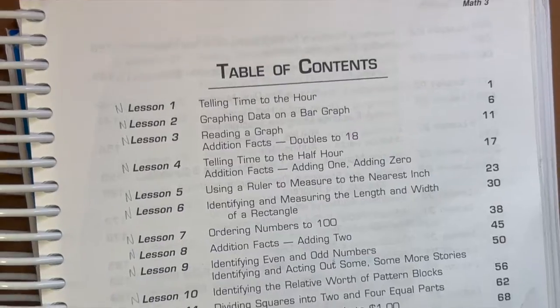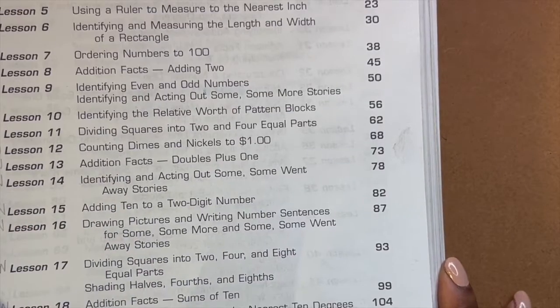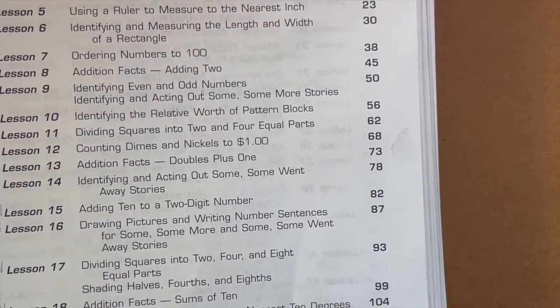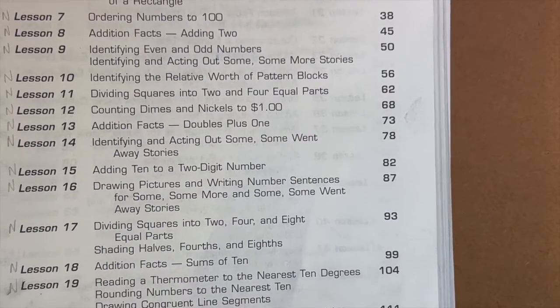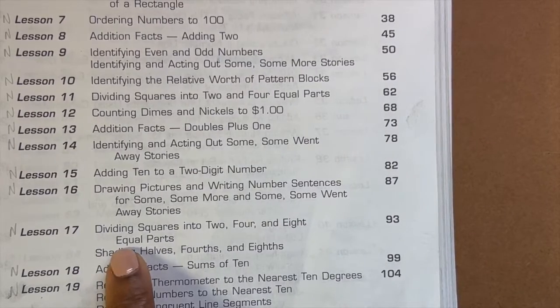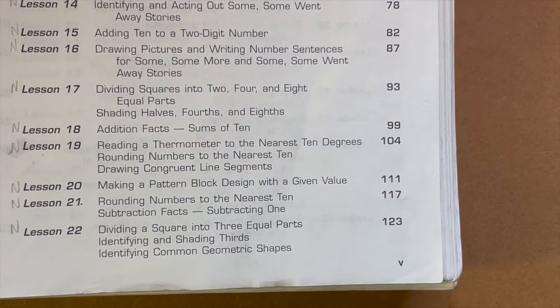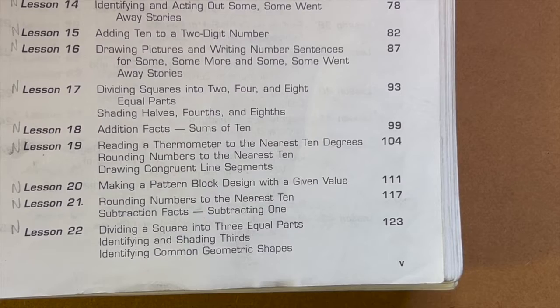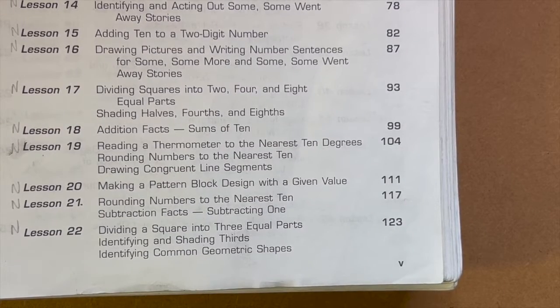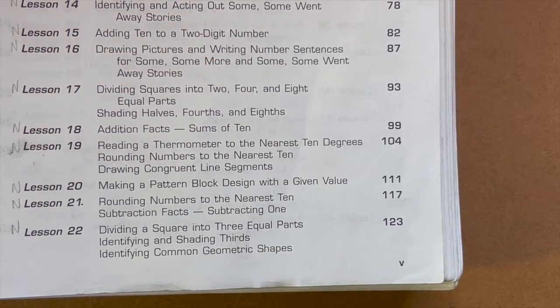Now we stopped at lesson 14. We're doing 7 lessons at a pop. Okay, my bad. We're on lesson 15. I need to learn how to count. Adding 10 to a 2-digit number. Okay. We're doing addition, drawing pictures, writing number sentences. Okay. Dividing squares, some more division. Okay. Lesson 18 is addition. 19, reading thermometers to the nearest 10 degrees, rounding. So some number sense stuff. You got a little bit of geometry in there with drawing congruent line segments.